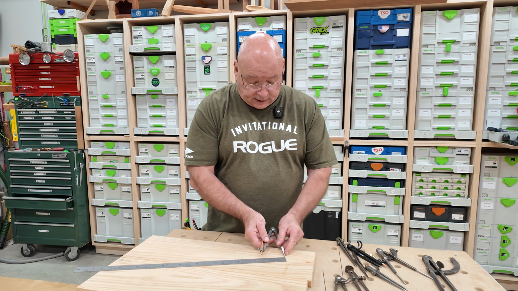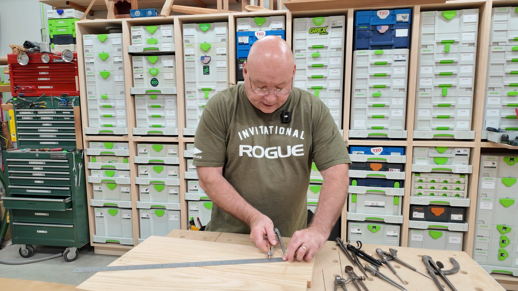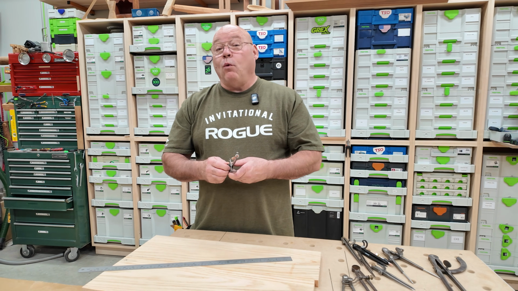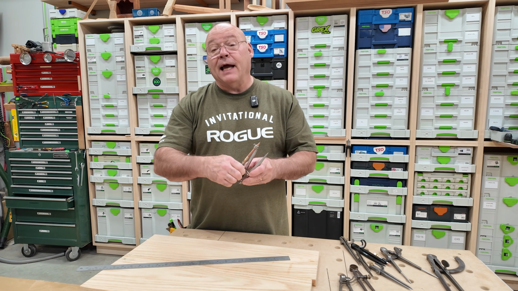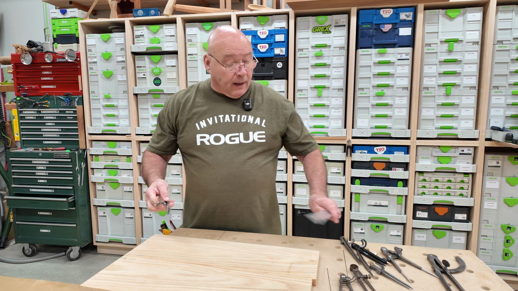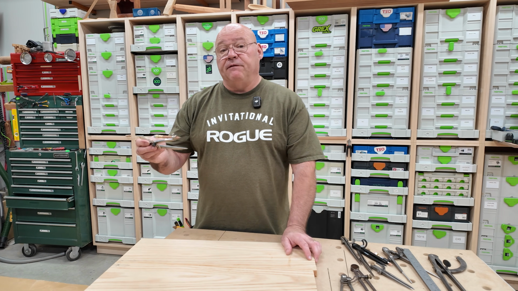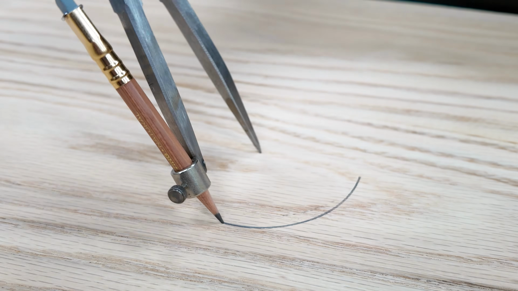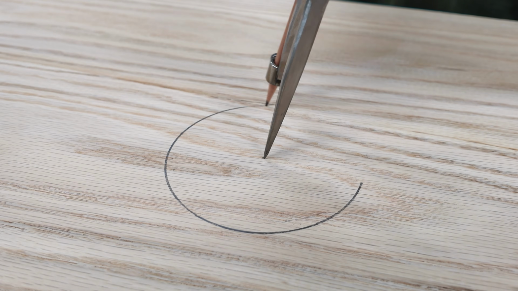So if I take this, and you've got to remember this, if I set this at 50 millimeters, that means what? That's the radius as I lock it down. So I am actually looking for, if it's set at 50 millimeters or 2 inches, okay? That means I'm drawing a 100 what?